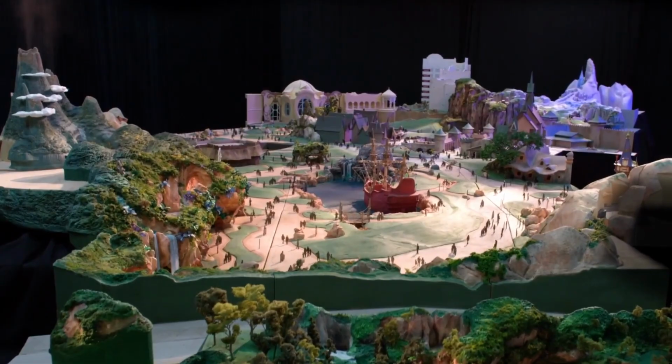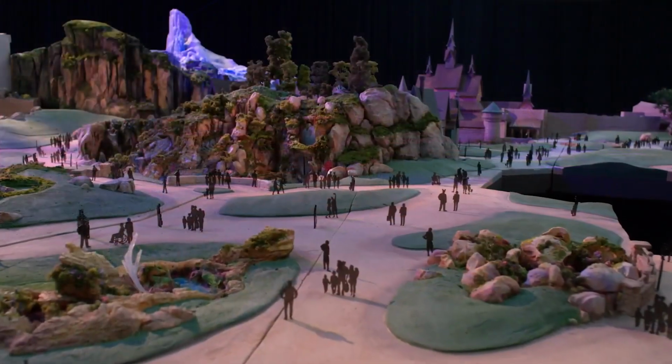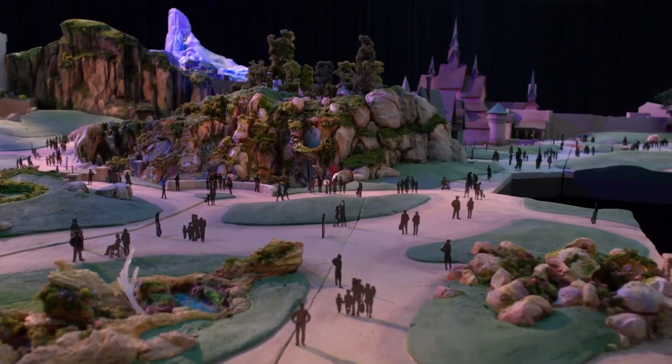Now, I'm in no way saying this is what we're getting here in California, but this type of idea would be something they would probably use to expand the parks over or under the road. Disney Parks on YouTube showed us another view of this model, of this rockwork.